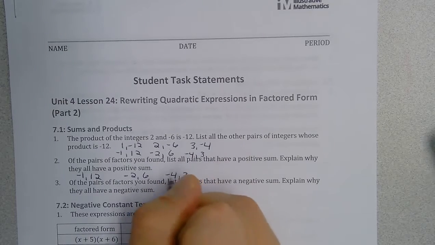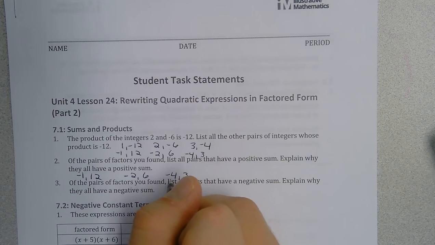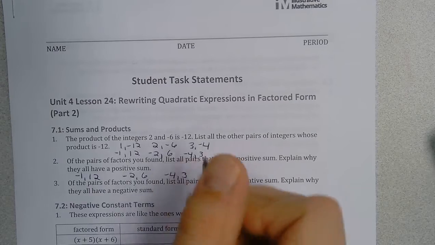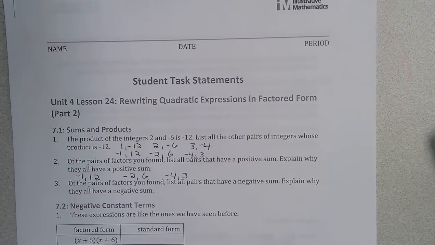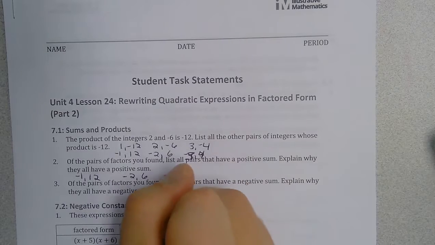And negative 4 and 3, it should be here. Negative 3 and positive 4. So I made that mistake.